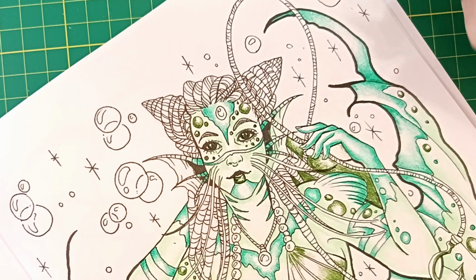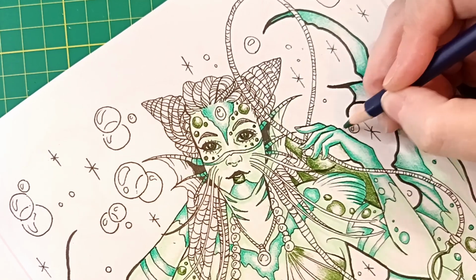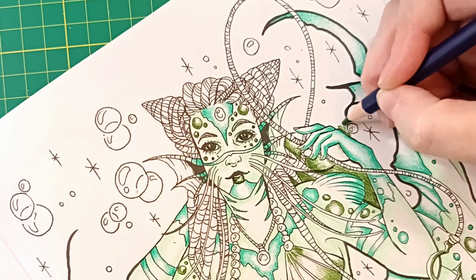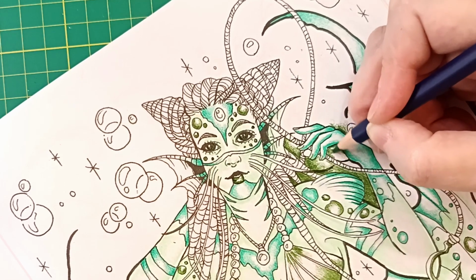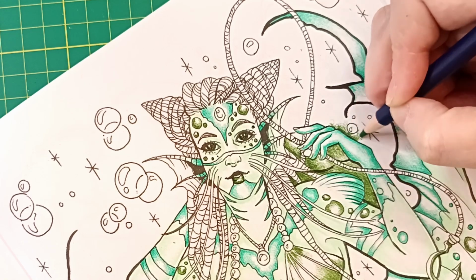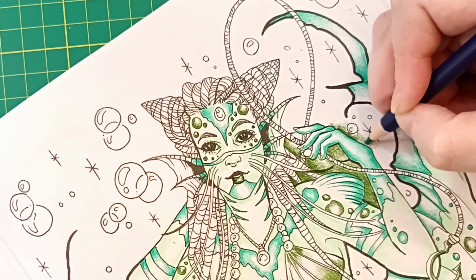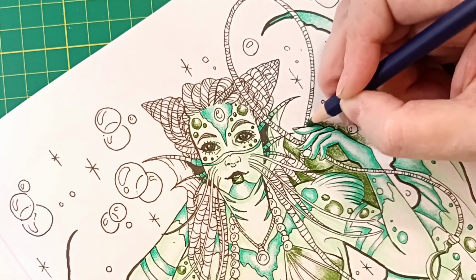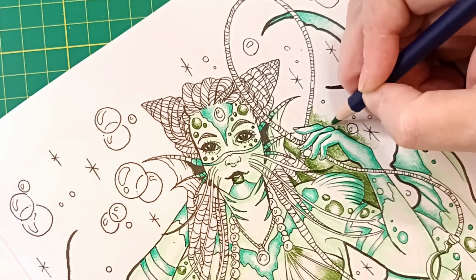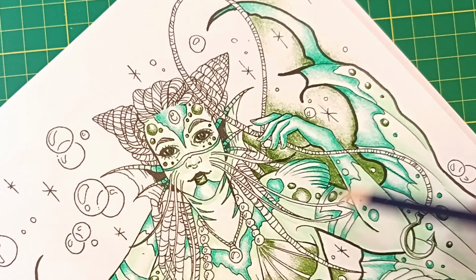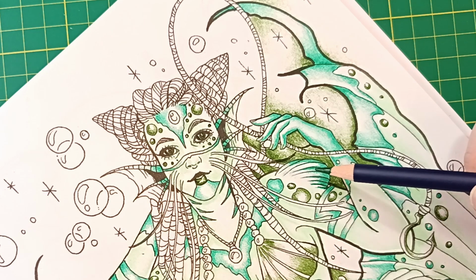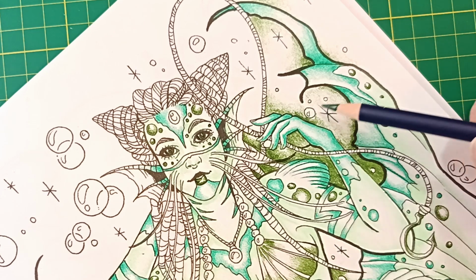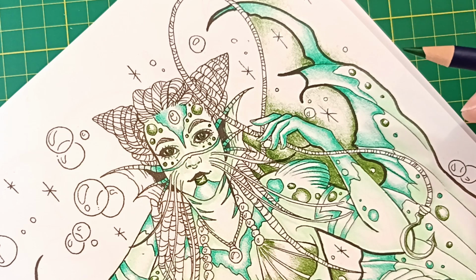I think with the sea, if we fade to the white from the outside of the image here, and this bit inside here would be fairly dark, and then fade to the white around the outside edges of the picture. That's the kind of idea I was going for with the background, keeping it quite dark around our actual mermaid herself. Bringing in these bubbles in the mid-tone and the lighter tone.